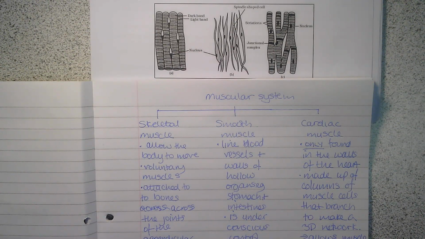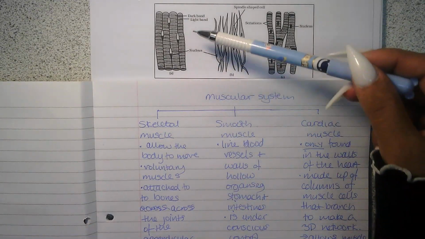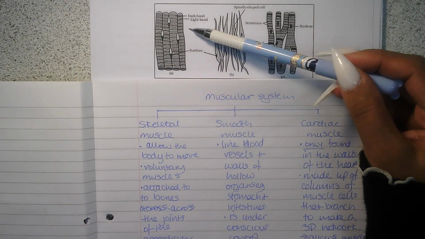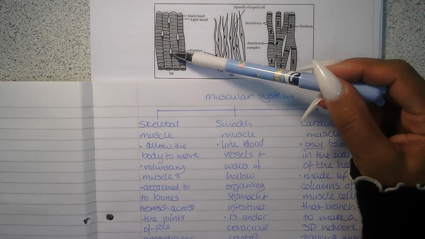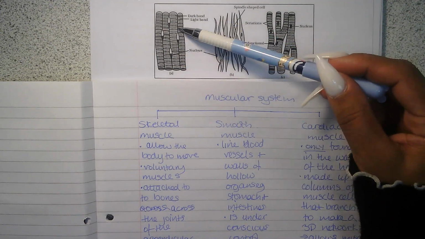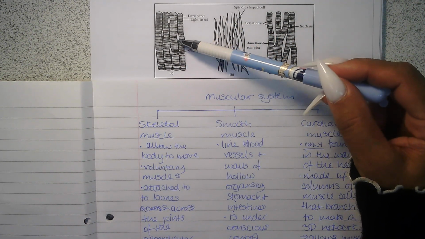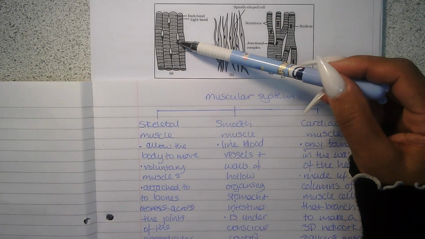We can control them. They're attached to bones across the joints of the appendicular skeleton, and they're attached to the bones through very tough fibrous pieces of tissue called tendons. Skeletal muscle under the microscope would have dark and light bands as well as nuclei. We say that the bands are called striations, and we have light and dark bands.